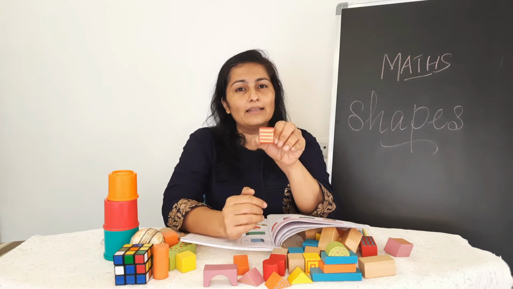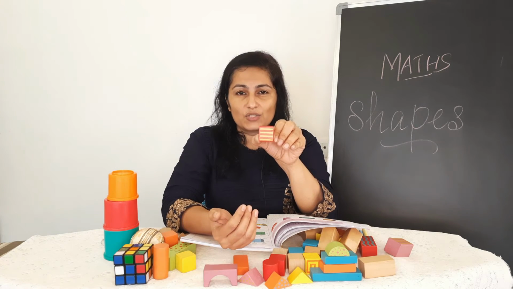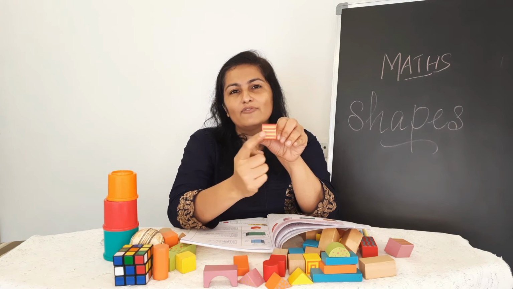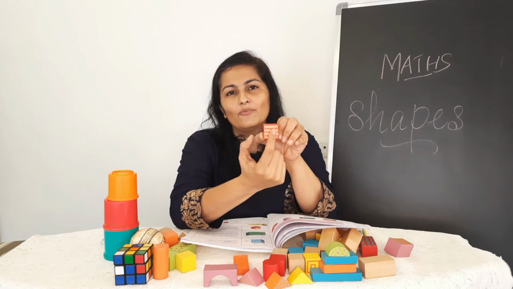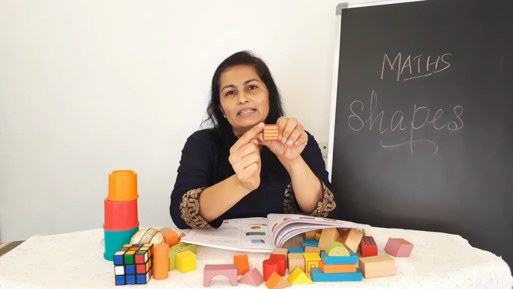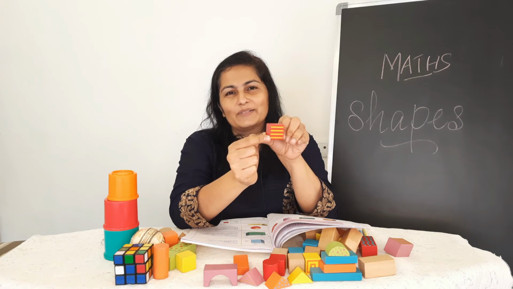Now what's the second thing we learned? 3D shapes have edges. What are edges? Do you see where the faces meet? 1 and 2, it meets in this place. This is an edge. Okay?